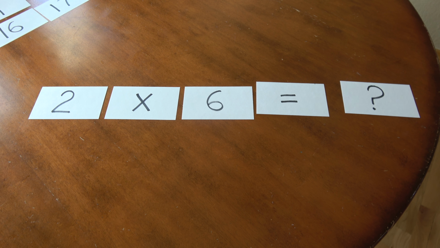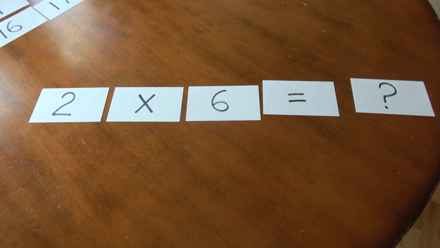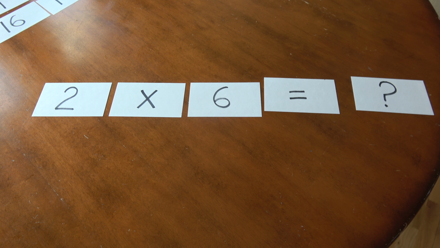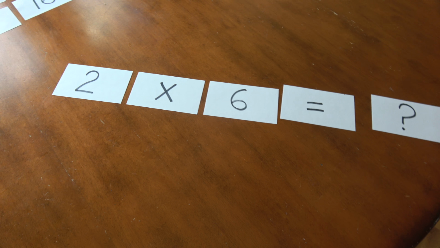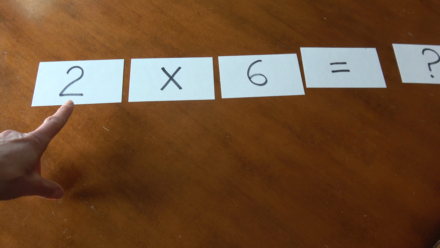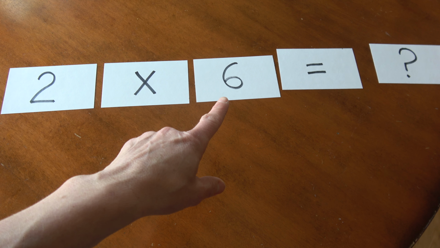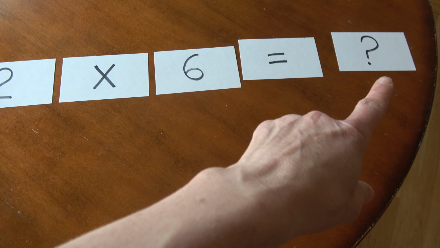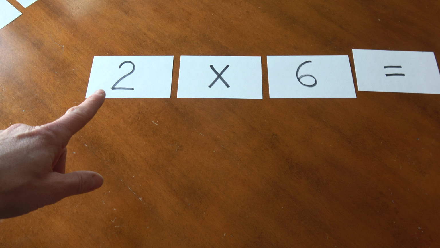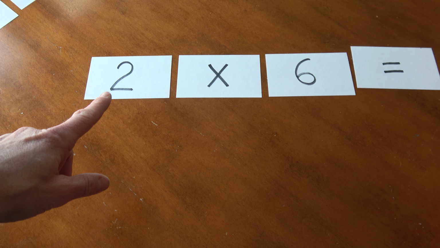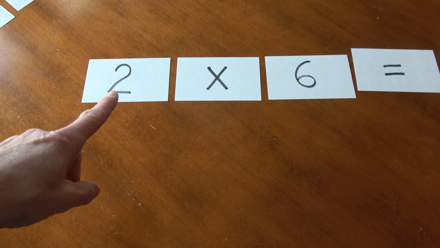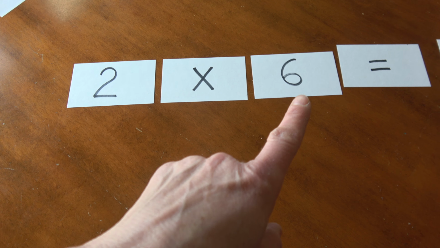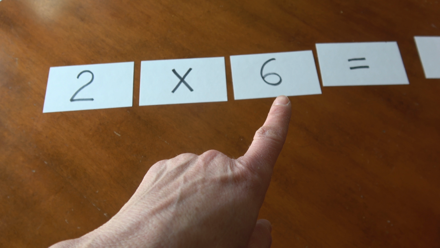Okay, today I'm going to show you how to do some multiplication. And the problem we're going to take a look at first is this one. And this says 2 times 6 equals what? This 2 tells me how many times I need to make a trip. And each time I make a trip, how many objects to bring back?